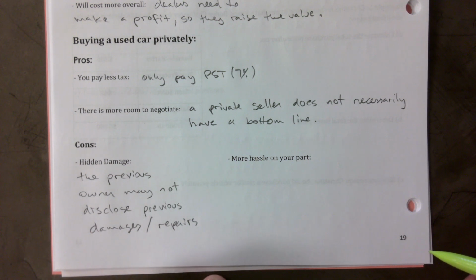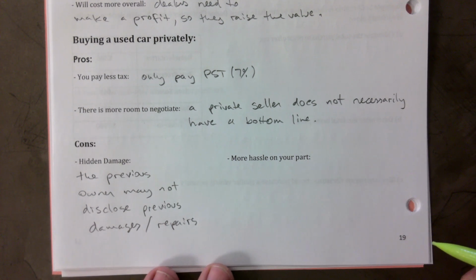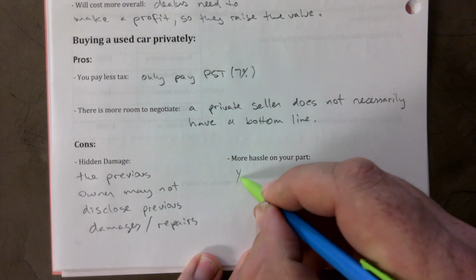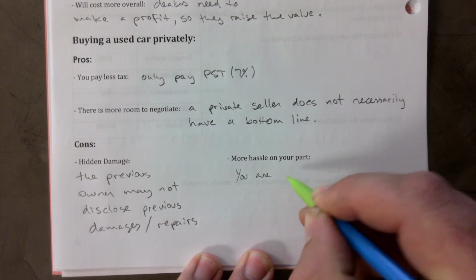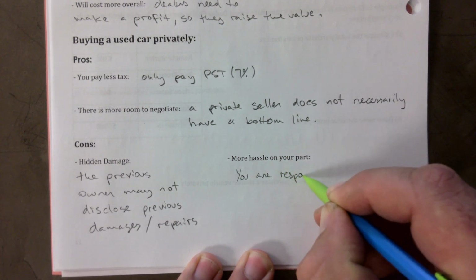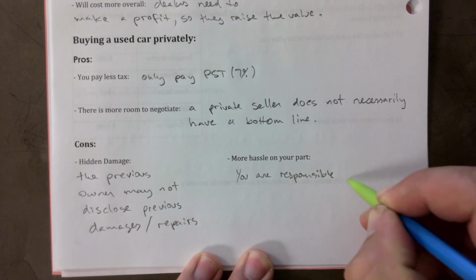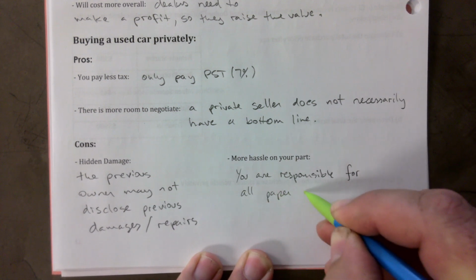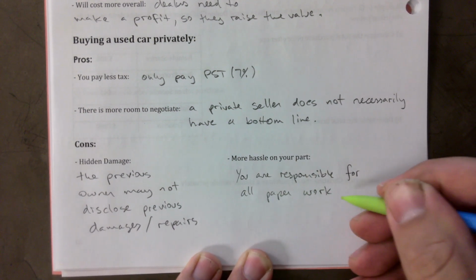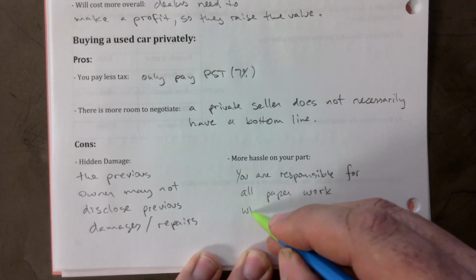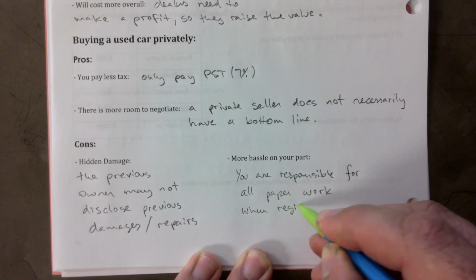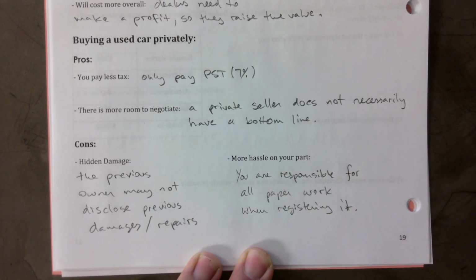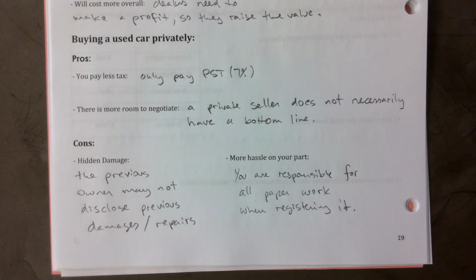Previous damages or repairs, more hassle on your part. Okay. You're responsible for all paperwork when registering, and registering it.